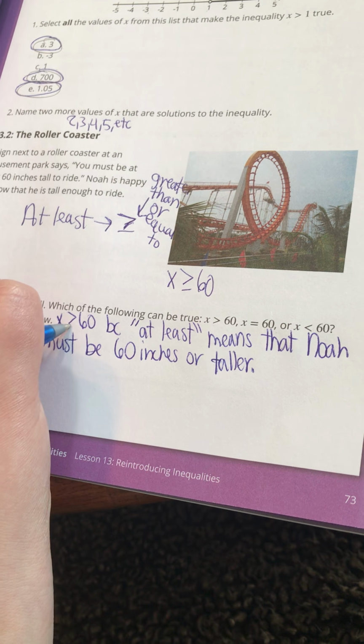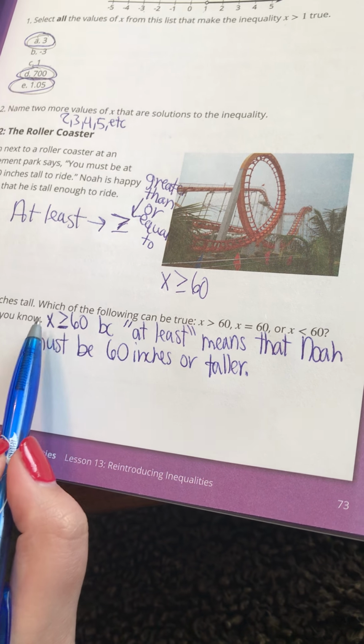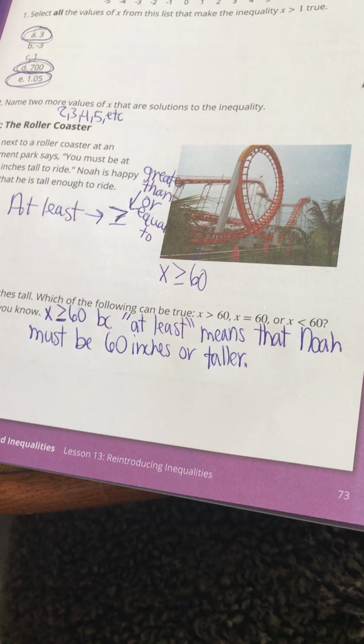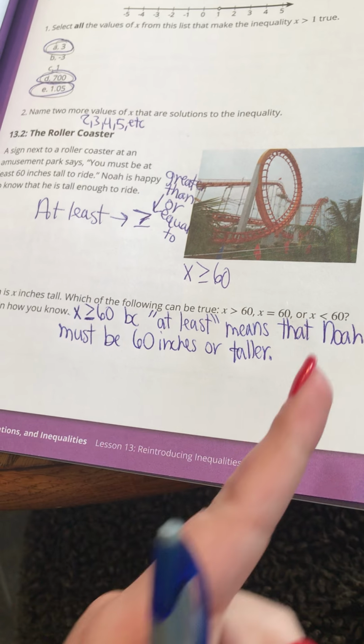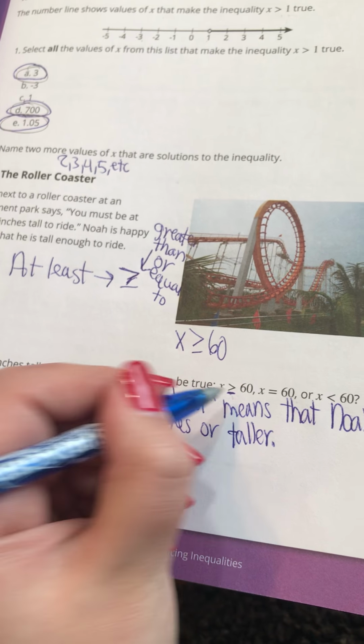Really and truly, it should be "or equal to." So x is either 60 or taller than that. I'm making an adjustment to that. So this should be that.